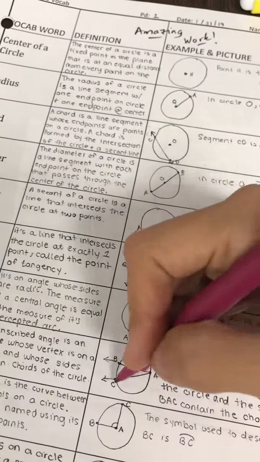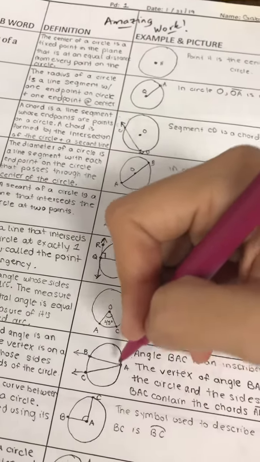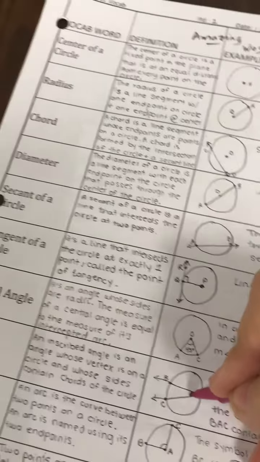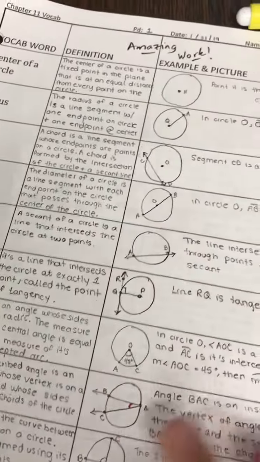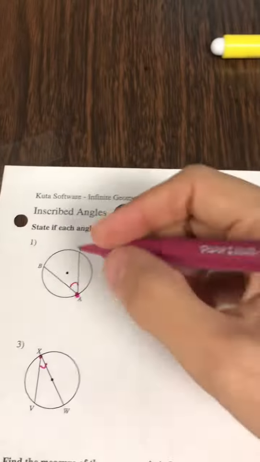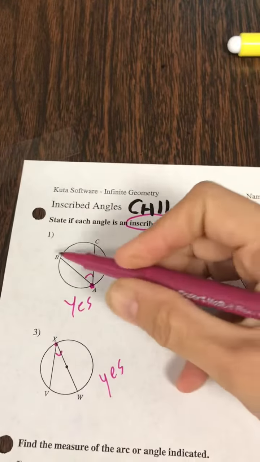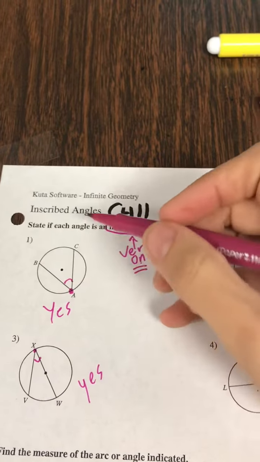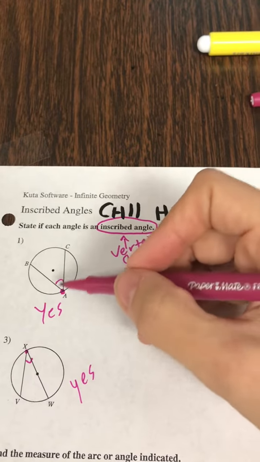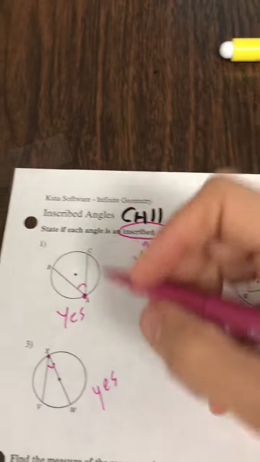So these two chords are creating that angle, and that's what the inscribed angle is. That's our angle. So I'll put a necklace on that so you know I'm talking about that angle. Okay, so this would be a yes, because chord BA and chord CA are creating this angle, and the angle is happening at the vertex.